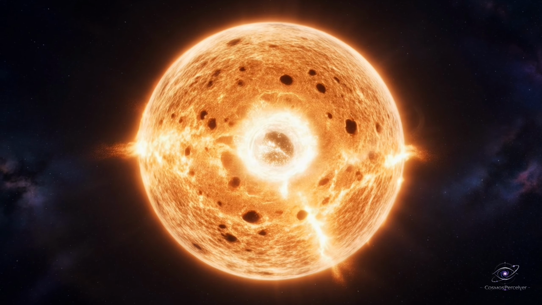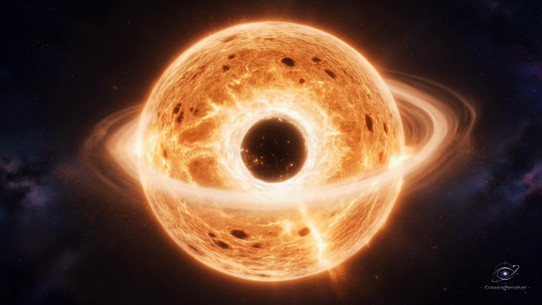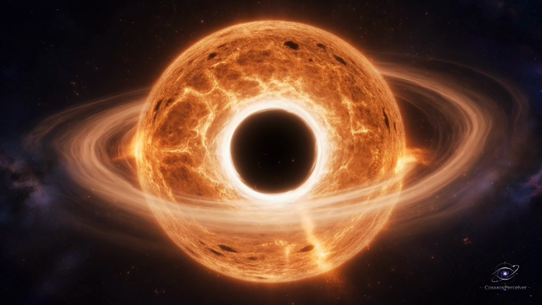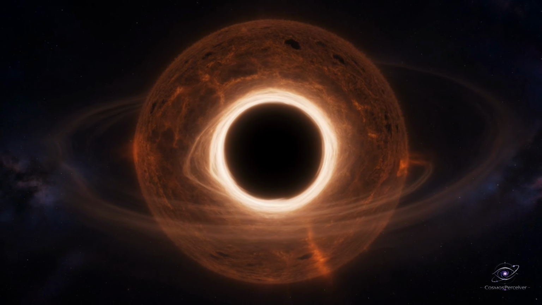If enough mass is compressed within this radius, space-time bends so severely that even light can no longer escape. This invisible boundary is called the event horizon, the ultimate point of no return.